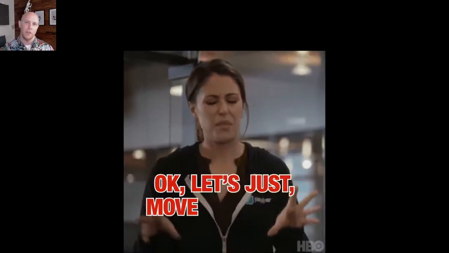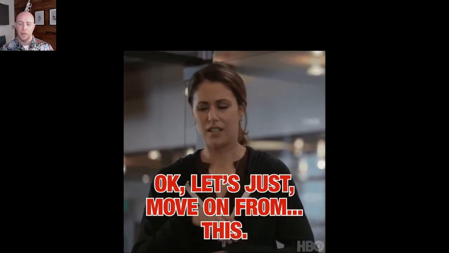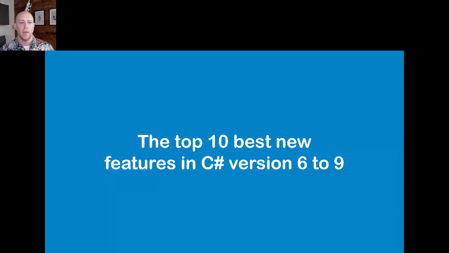Okay, let's move on. We've covered default language versions. You can upgrade them and use newer versions. We're going to talk about the 10 best new features in C# versions 6 to 9. I also want to mention, if you have any questions, feel free to send them in the Q&A tab in your window, and I'll answer them along the way.